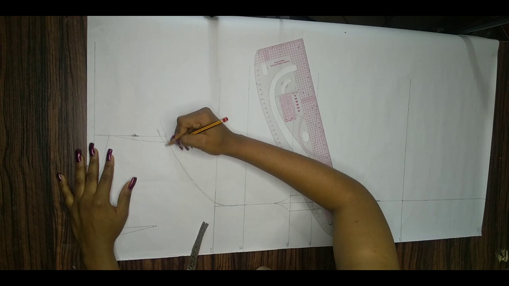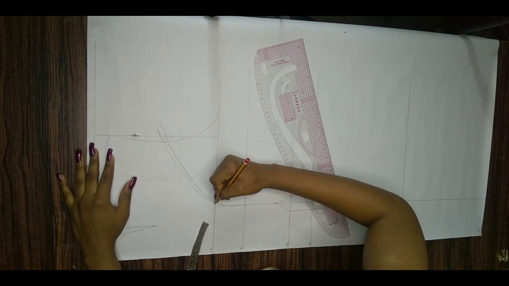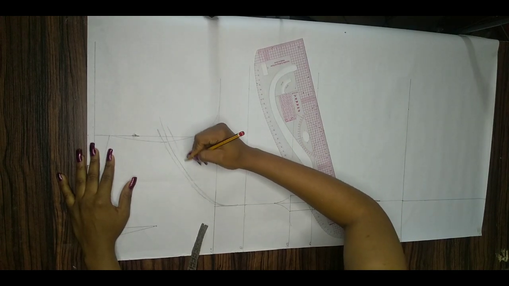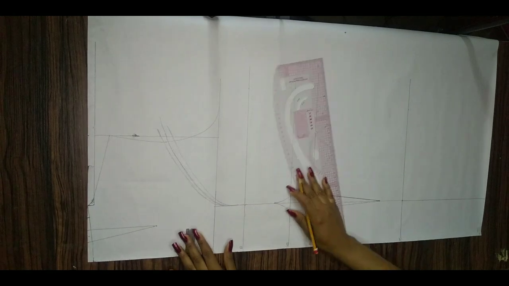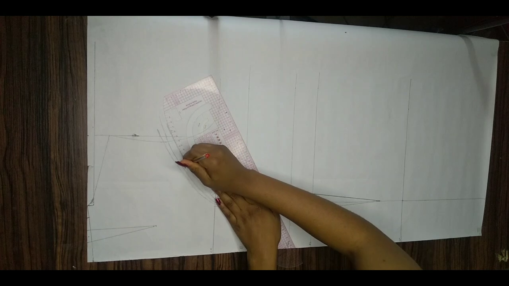So next I'm working on the half inch I went up by at the center point of my armhole curve, and I'm going in by the half inch I have down at the center part of my armhole line. So if you see I have 3 lines there. All right, so that's done.